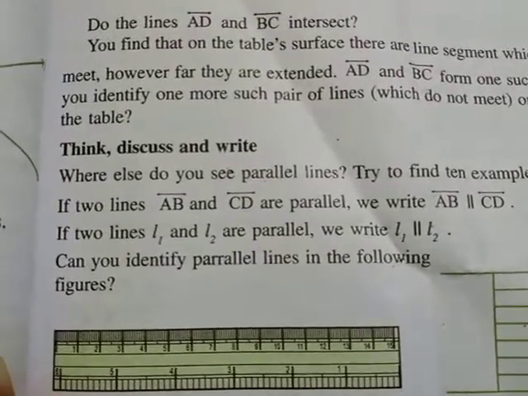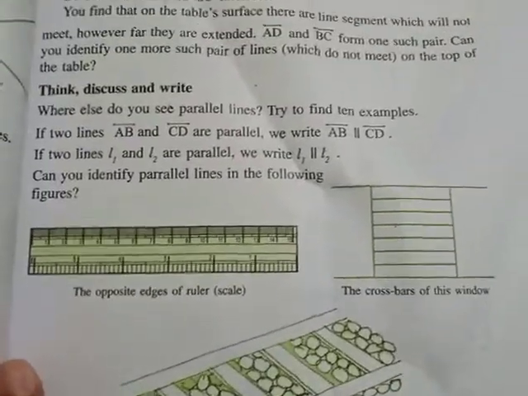Then moving ahead, think, discuss and write. This is the activity which you will do on your own. Study and do it, then you say.